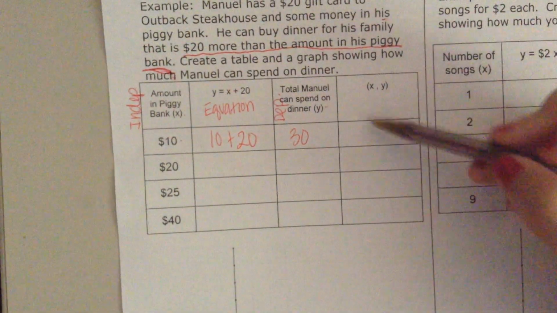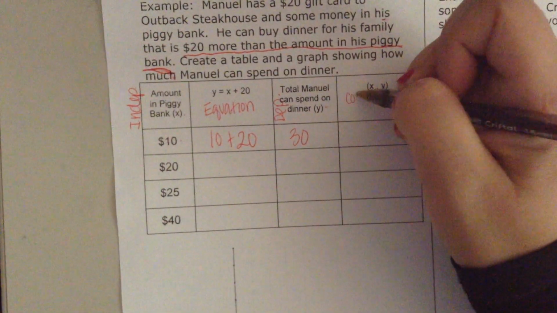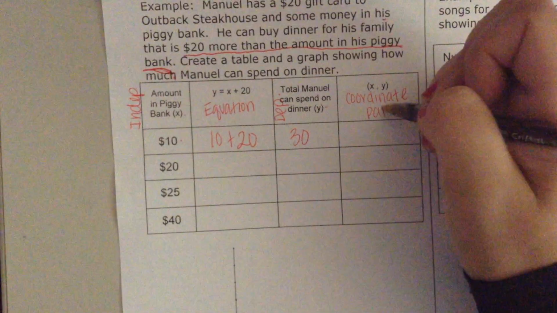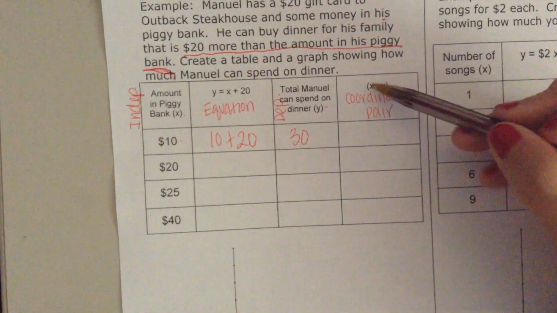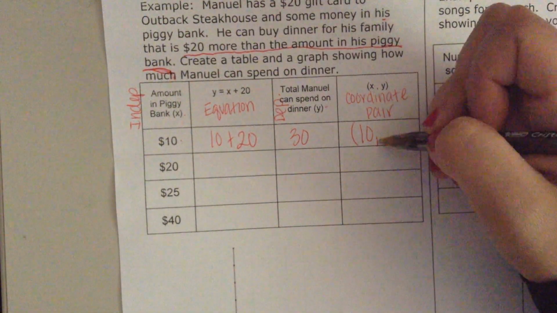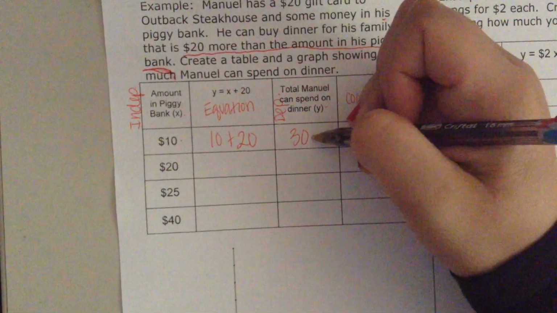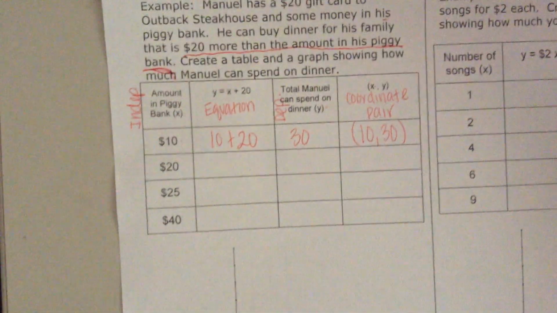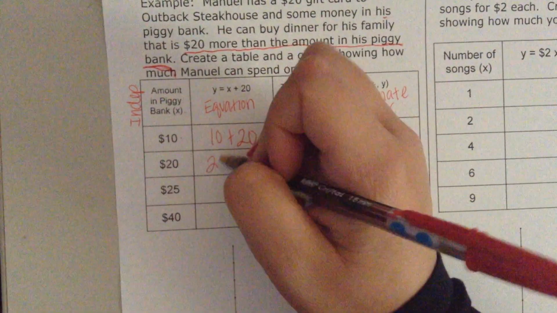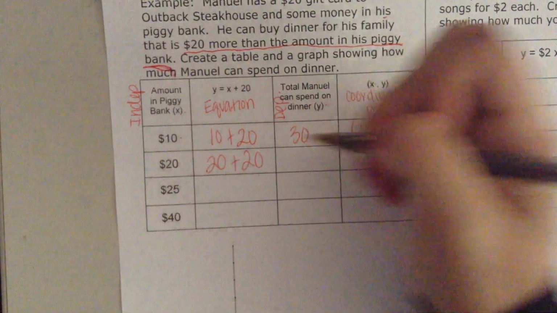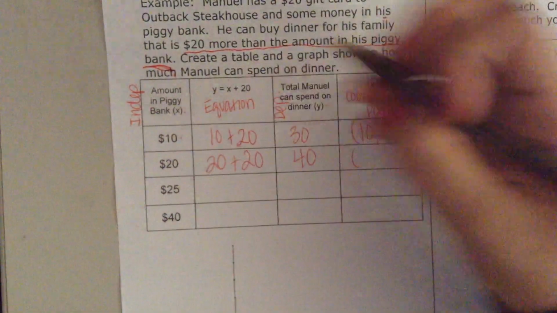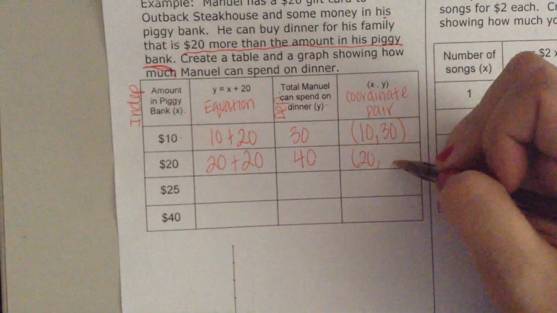Now, here we're going to be writing our coordinate pair. This is our coordinate pair. And for the coordinate pair, we have X first, so X is 10. So we're going to put parentheses, 10, and then comma and then Y. Y is 30 and then close the parentheses. Now we're going to fill out the rest of the table. So if he has 20 in his piggy bank, we're going to add 20 to that, so we're going to get 40. So my coordinate pair is going to be X is 20 and Y is 40.